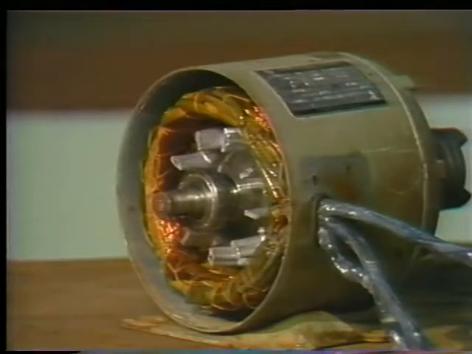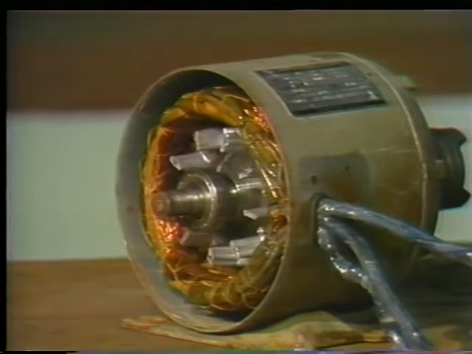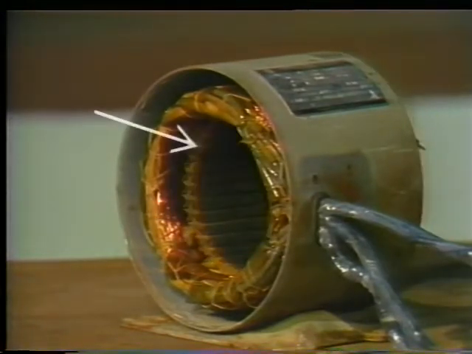There are two basic parts to any motor: the stator and the rotor. Inside the stator's frame is an iron core which is formed in the shape of a ring. The core is slotted, and conducting coils or windings are set into these slots.